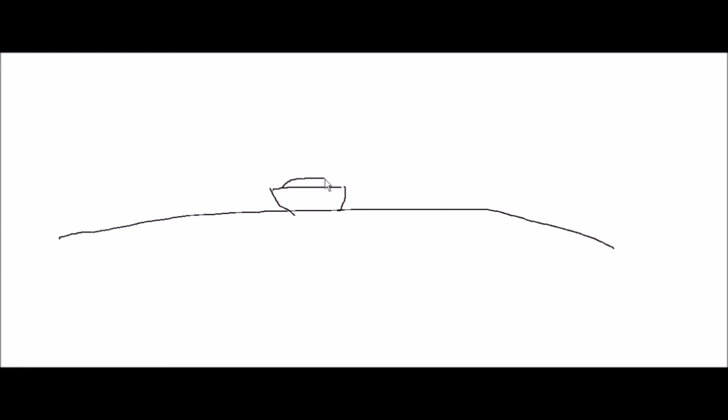So, you know the thing that flat earthers cannot explain? This is a ship, and when it's going away, we see it going down. It doesn't disappear. Why?